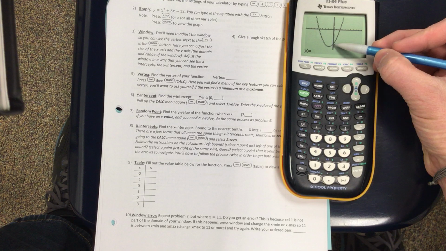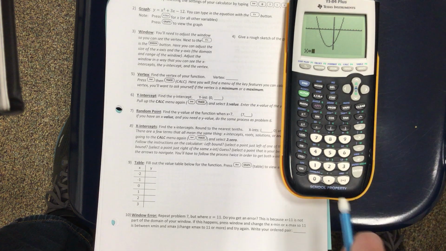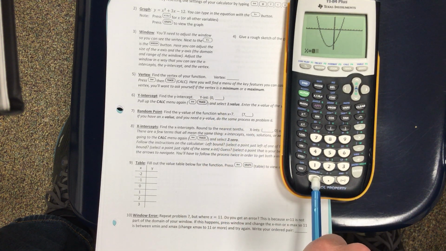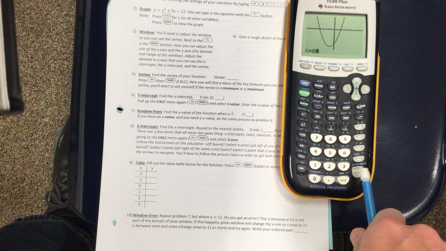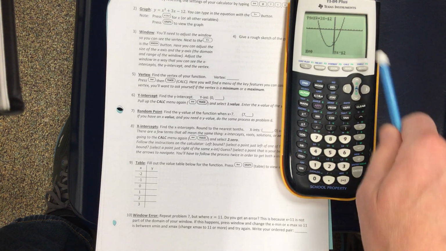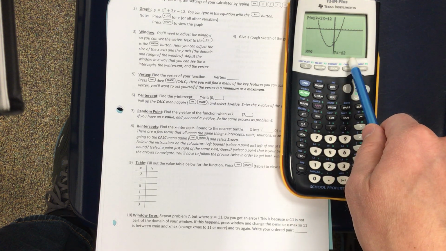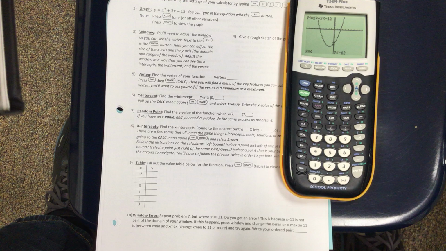So again, the y-intercept's right here. So that means that the x value has to be 0. That's why there's a little 0 there, okay? So we'll push 0, enter, and then that ends up giving us our y. So our y-intercept would be (0, -12). Okay, make sure you write it as an ordered pair.